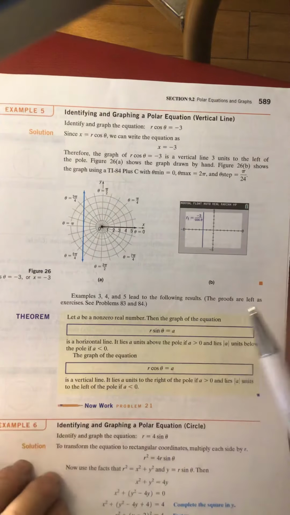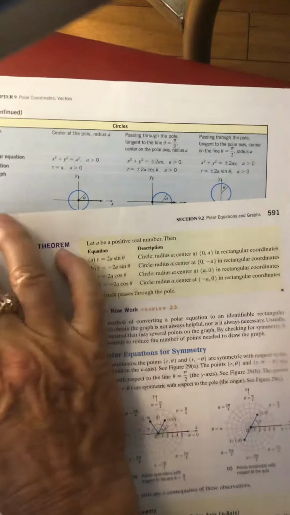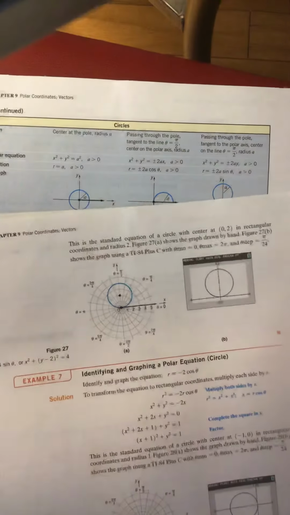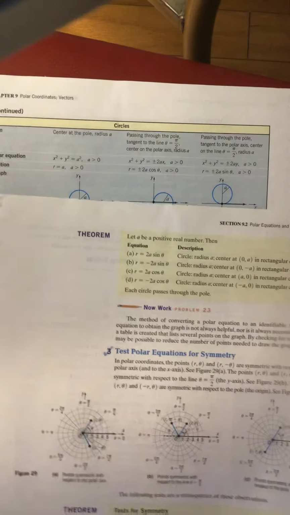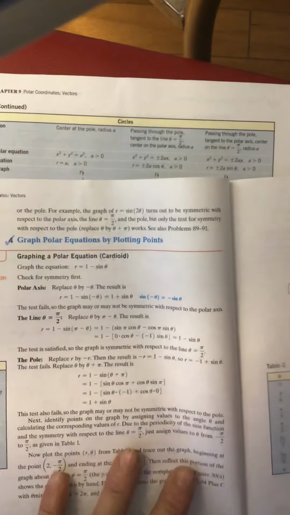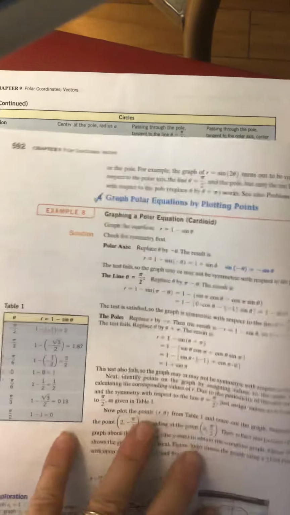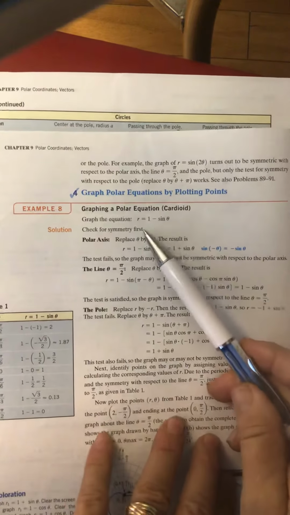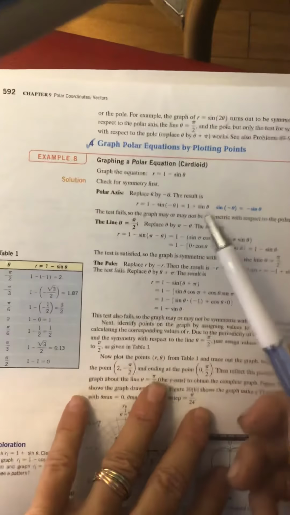Now, if we look at an example that will do that, if I had r equals 1 minus the sine of theta.